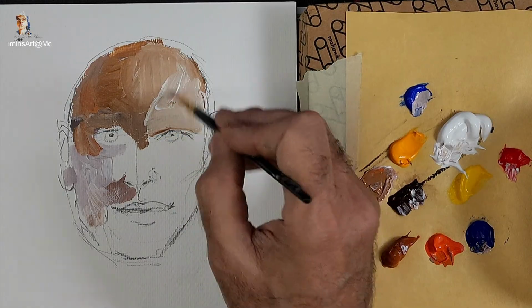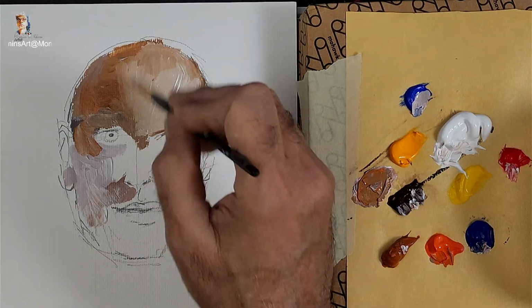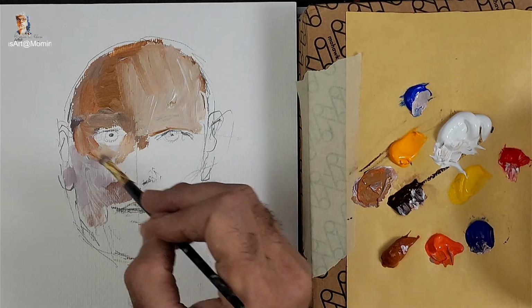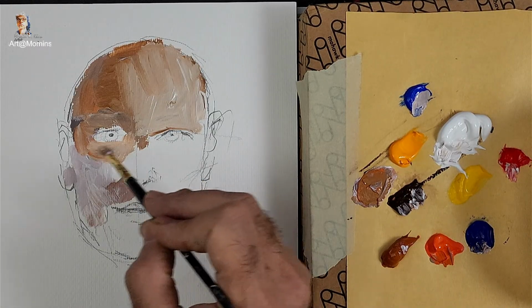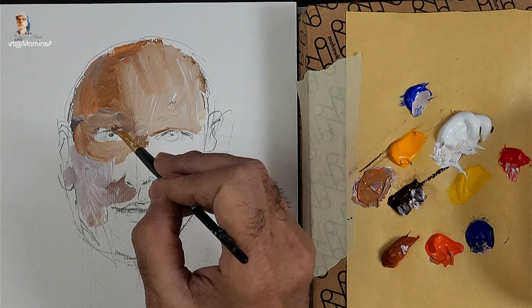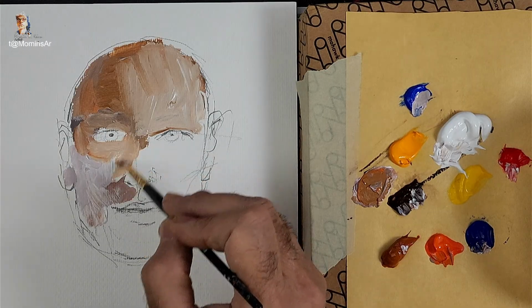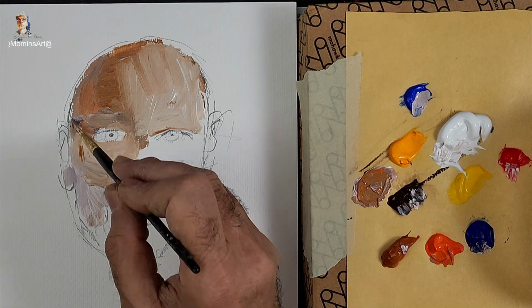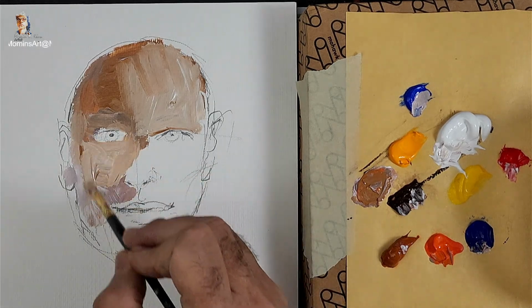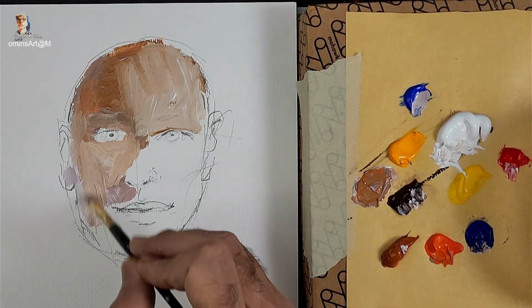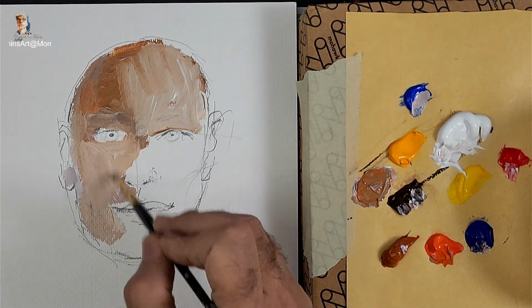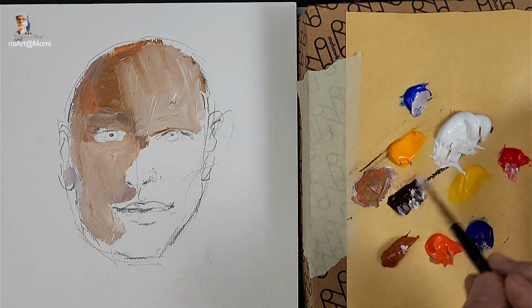I keep the eyes open because I need some kind of a reference, right? Otherwise it's hard for me to see. A little bit of water underneath the eyes. Let's mix it up. That little bit of pink color initially I put it. The jawbone. Mix up white.